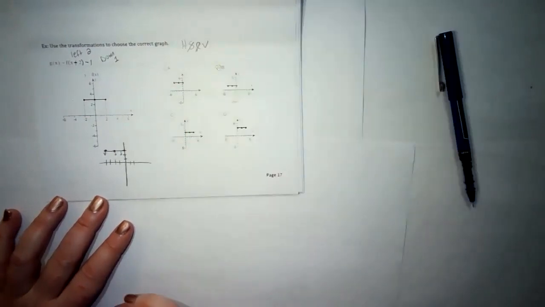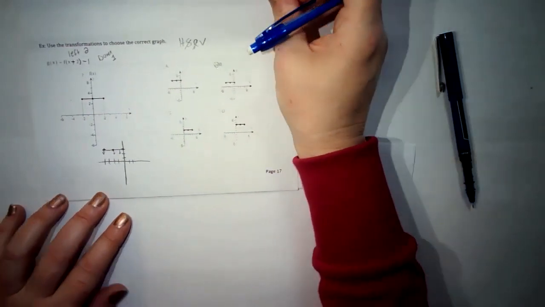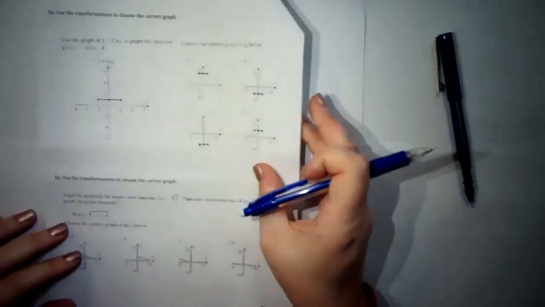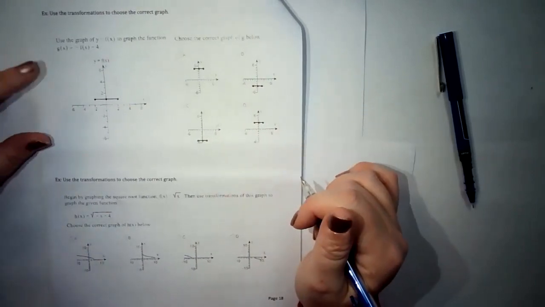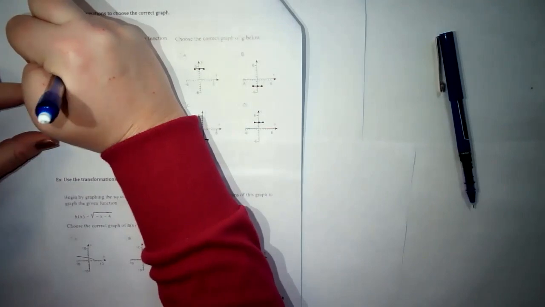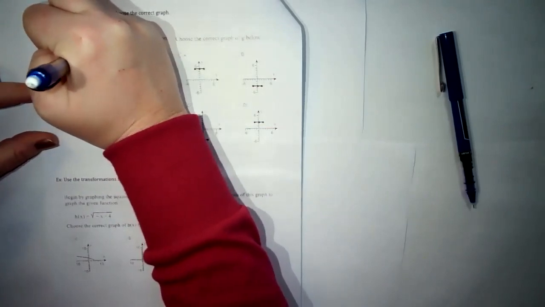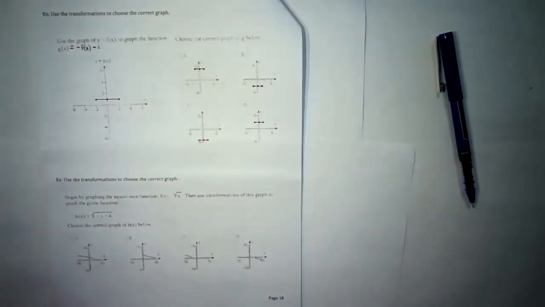Okay, are we ready for the next page? This is actually our last page. We won't get through the whole thing probably, but here we go. Got another little horizontal line. This one is going to be negative f of x minus 4. Negative f of x minus 4. That's what that says up there.